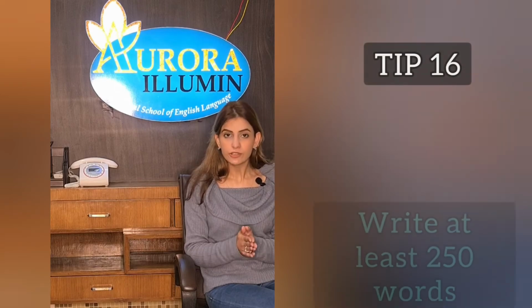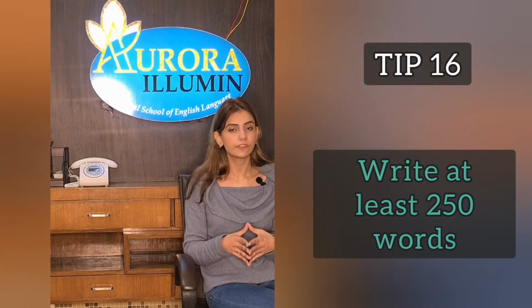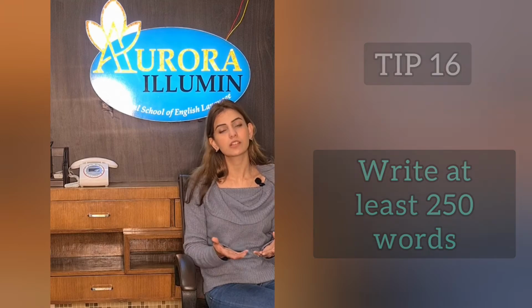And last but not the least, make sure that you write at least 250 words. If you write less than 250 words, obviously you would be reducing the marks for yourself, and writing more than 300 or more than 320 words is not acceptable. So write down a word count between 250 to 300. That's the best one. Alright, now I hope this was useful.